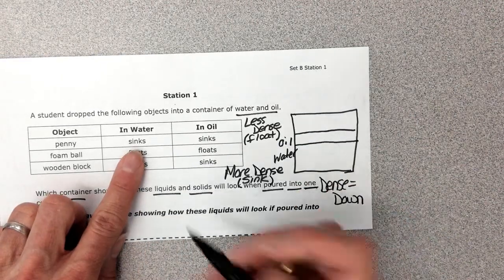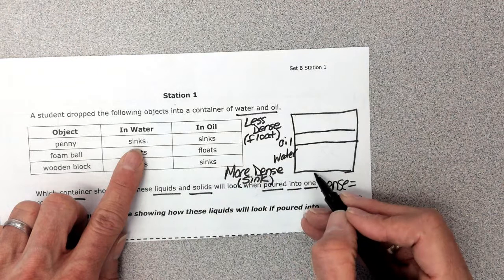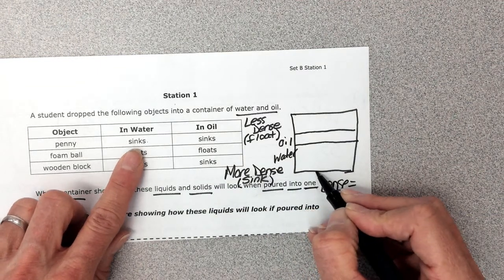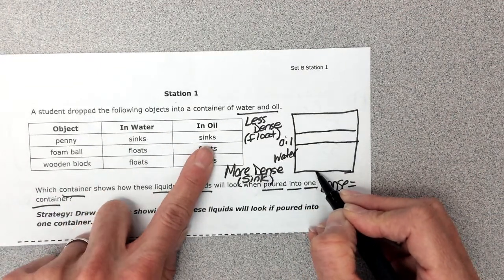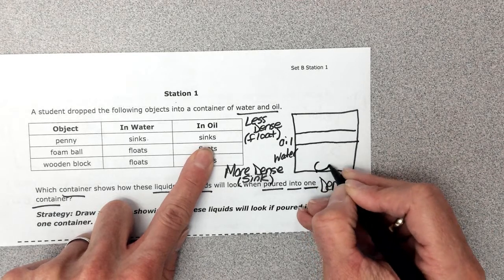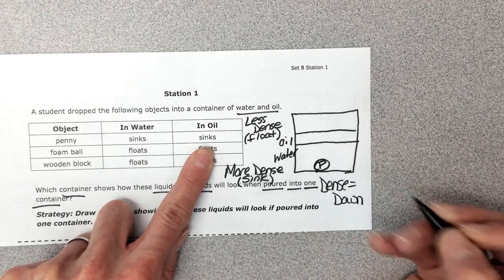Our oil has always floated on top of our water. So we look at our penny. It sinks in the water, so right now it's more dense. It would be down here, and it sinks in the oil. So we know down here that that would be our penny.